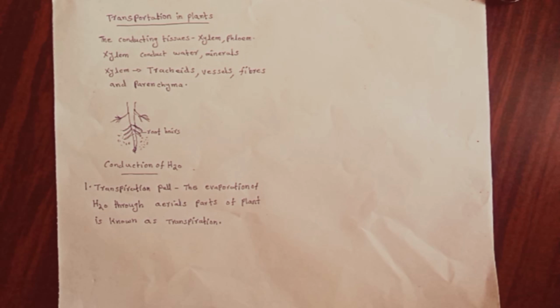Transpiration makes an upward pull of water through xylem vessels. So water and minerals move towards the leaves. Transpiration also helps in temperature regulation.